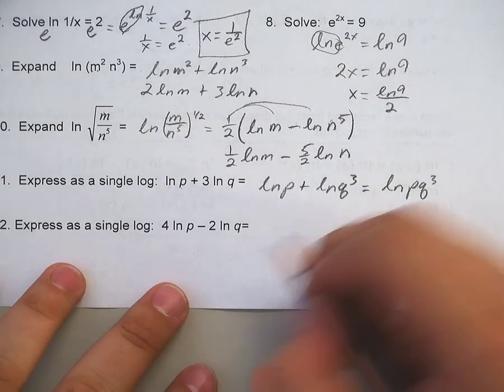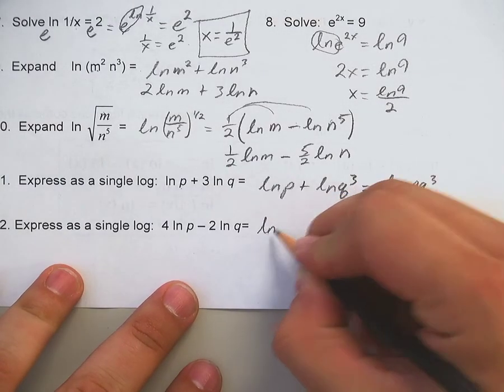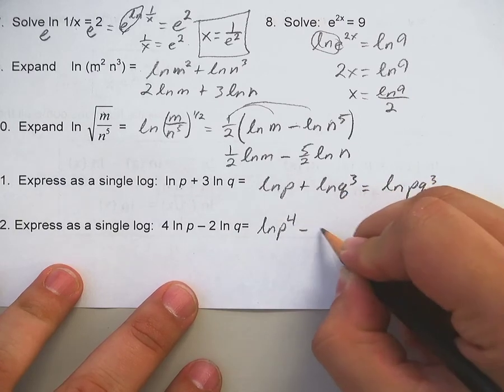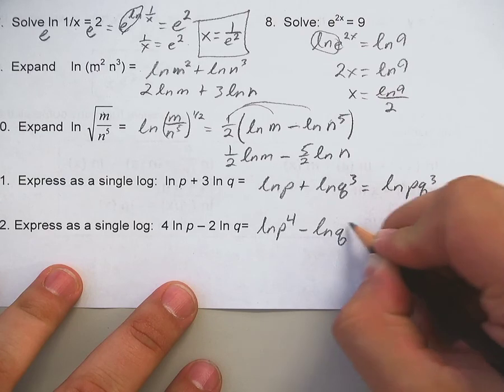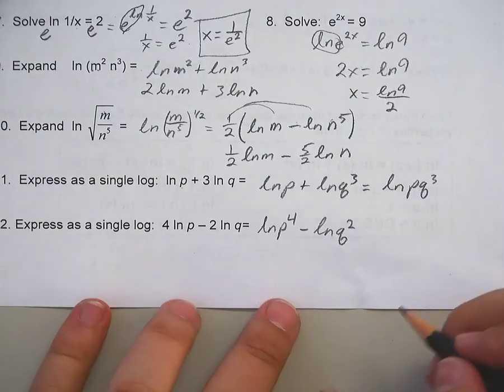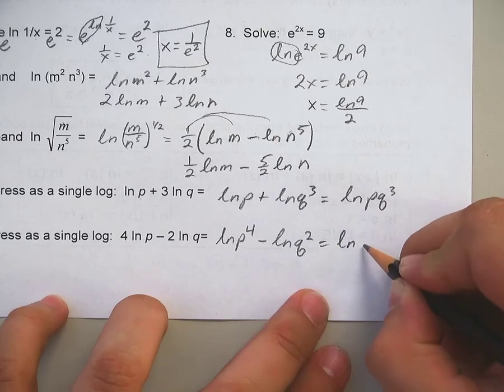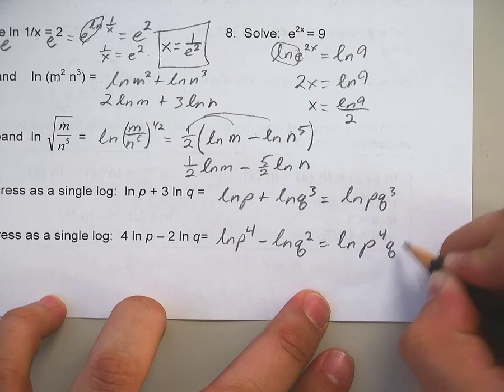Same thing here. This is going to be the natural log of p to the 4th minus the natural log of q squared, which is the natural log of p to the 4th over q squared.